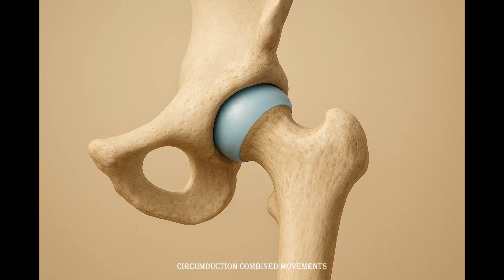Circumduction: combined movements. 6. Blood supply. Primary: retinacular arteries from the medial and lateral circumflex femoral arteries, branches of the profunda femoris. Accessory: acetabular branch of the obturator artery via the ligamentum teres. In adults, retinacular arteries are dominant. In children, the ligament artery plays a greater role.